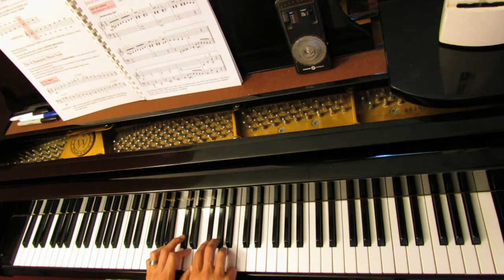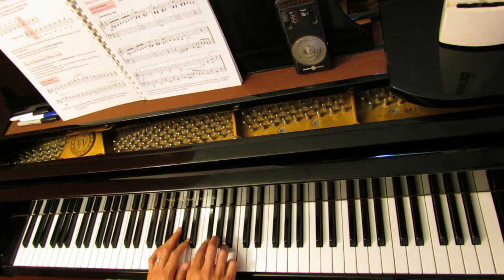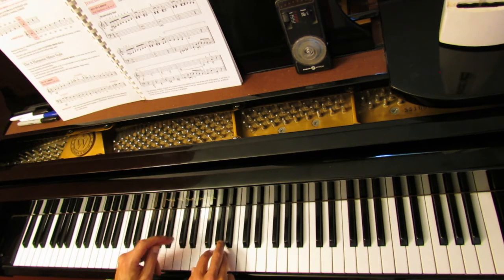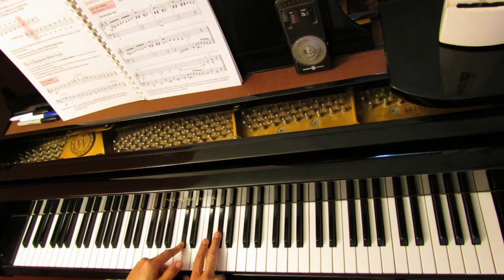1 is what I use as default. 1, 2, 3, 4, 5, 6, 7, 8. So the sharps are 3, 6, 7 for A: C sharp, F sharp, G sharp. Just remember that.